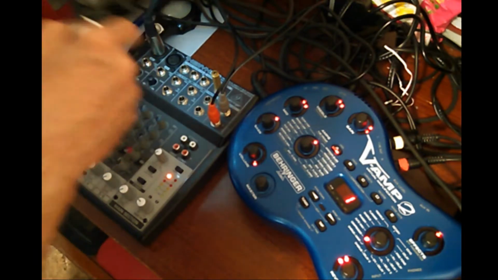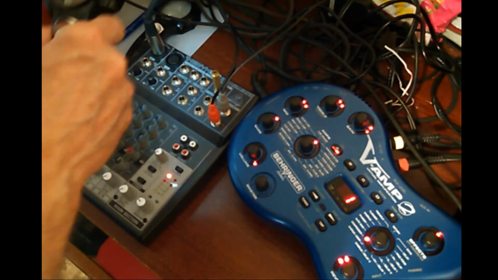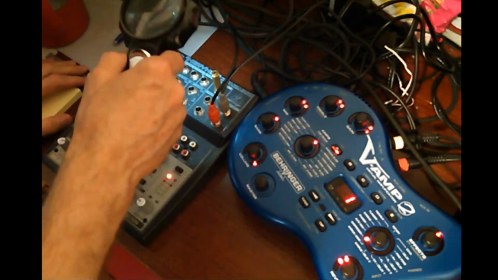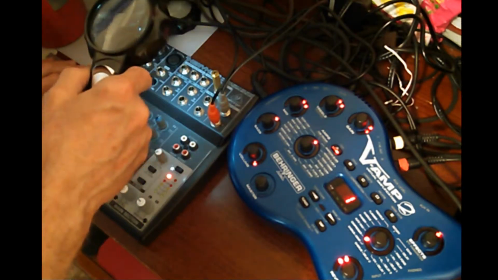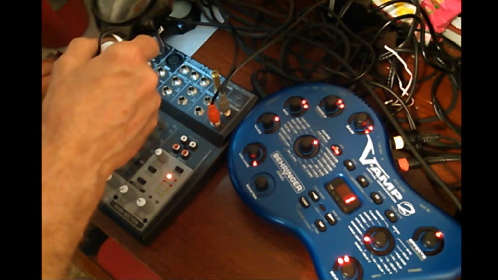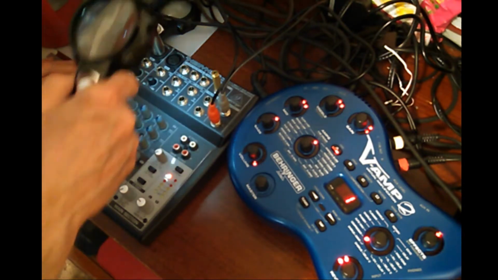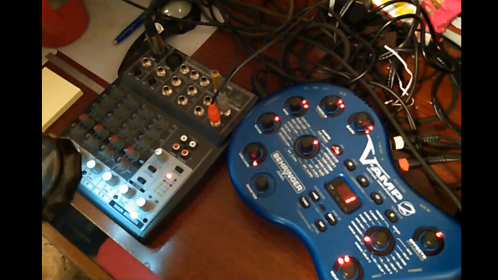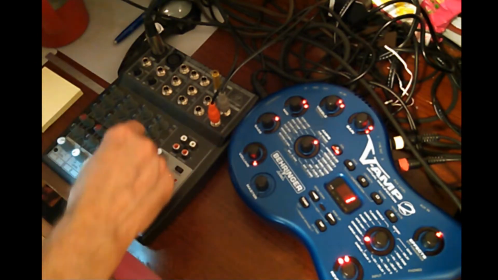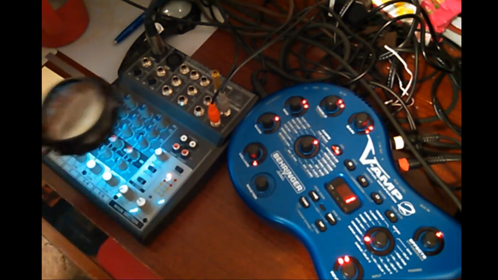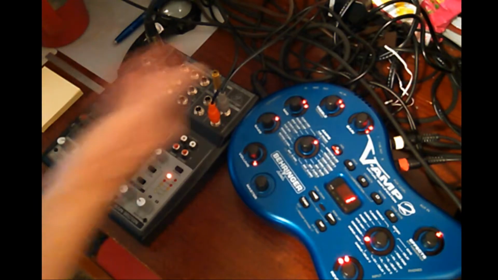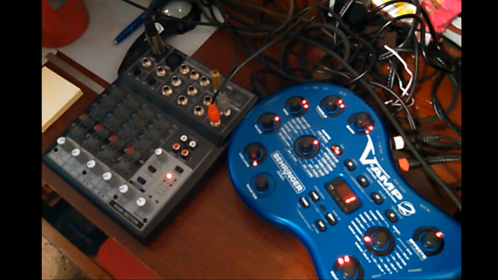I'm pretty sure I have Pulse Audio on that computer. If I don't on that one, I do on some others, and you can always install it. But you could use the aux return, and then I could take any channel I want and just turn up aux return, and it would play, and I could hear it.